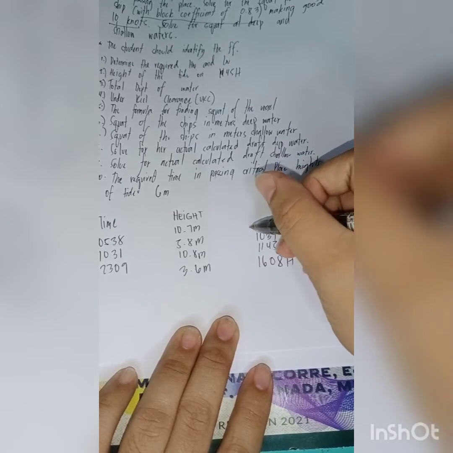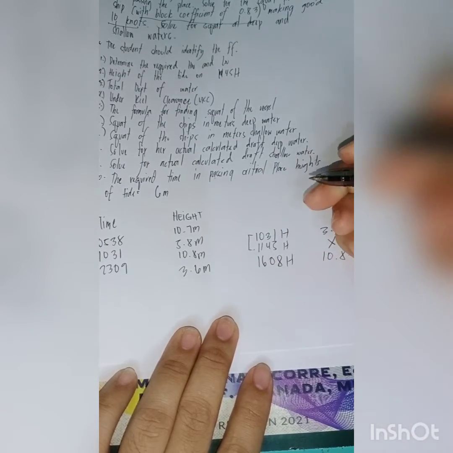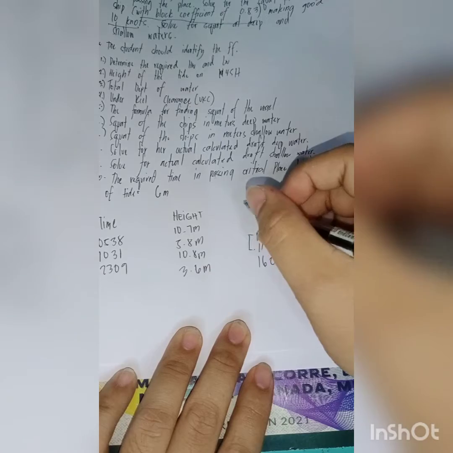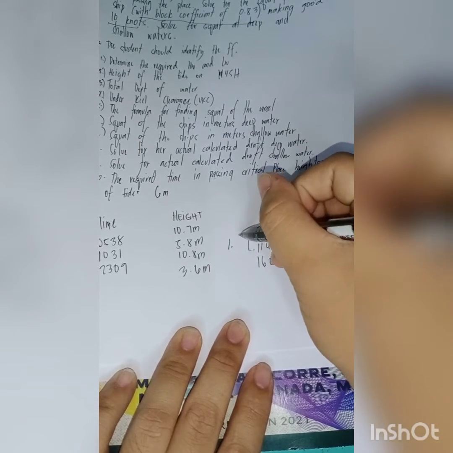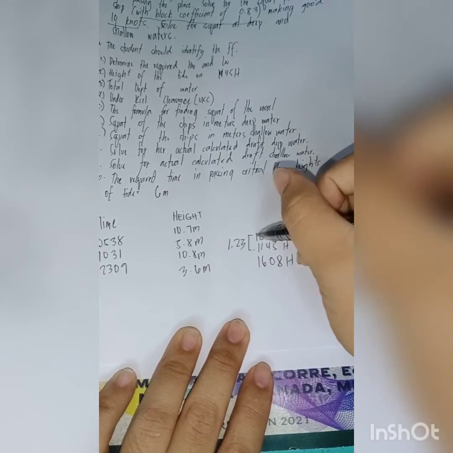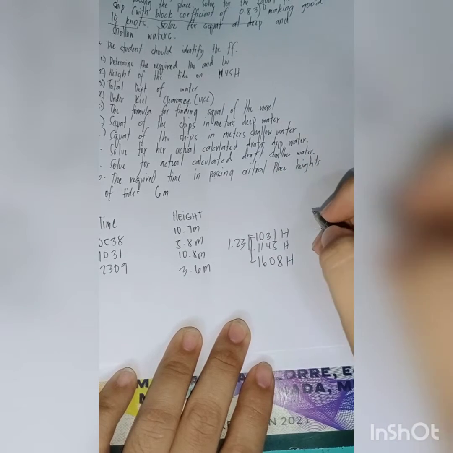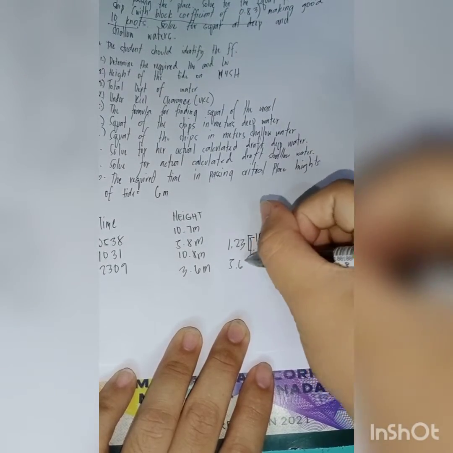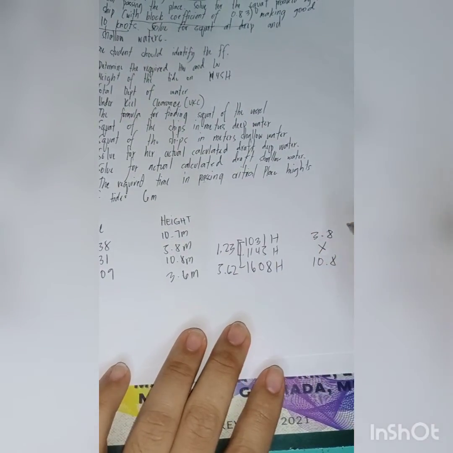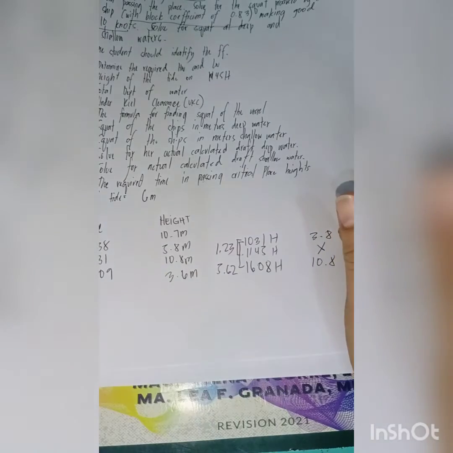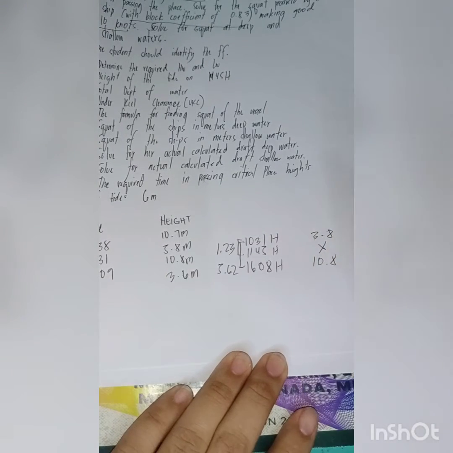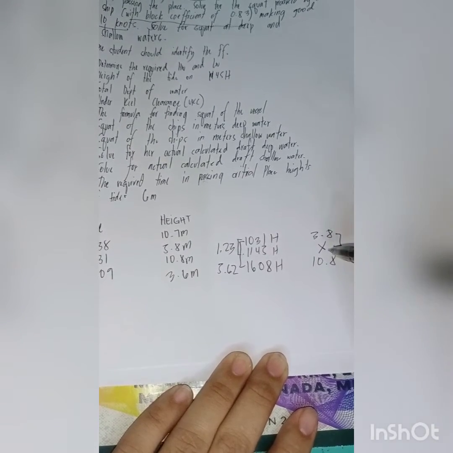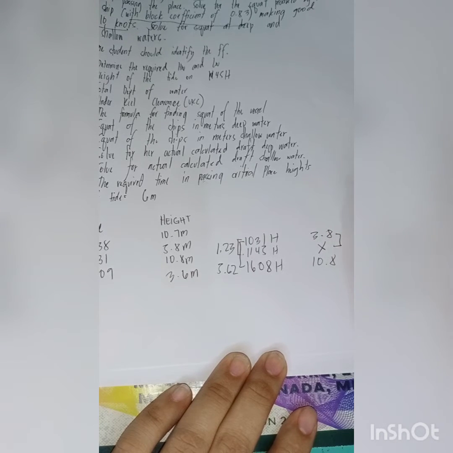So first, put this 10:31 and 11:45. Their difference is 1.23, and the difference of 10:31 and 16:08 is 5.62. For the difference of the height, there's nothing here, so we put the x here.